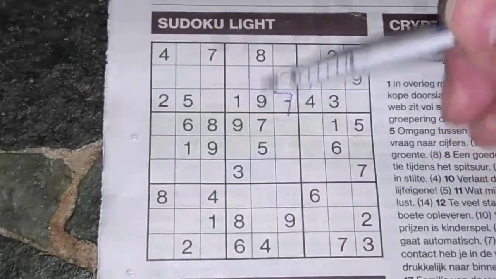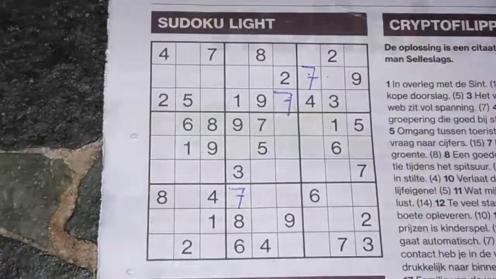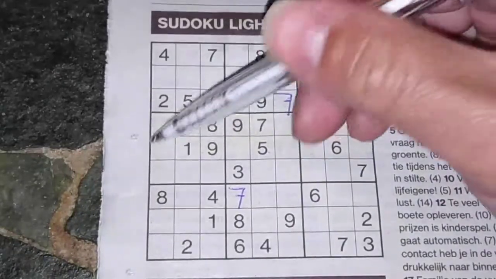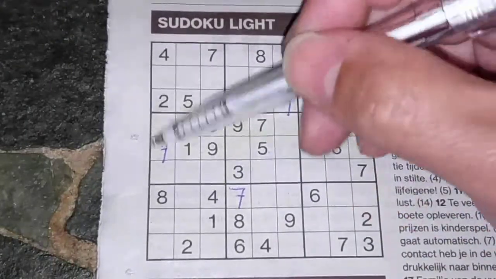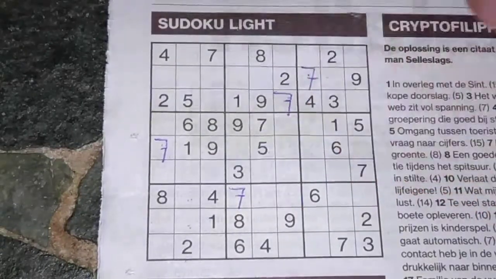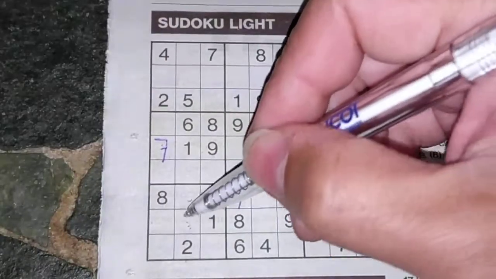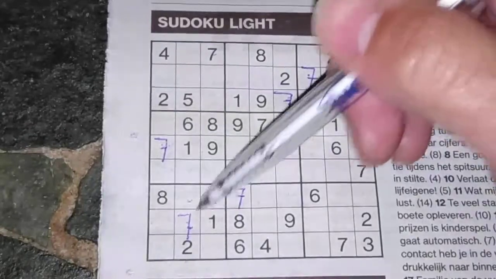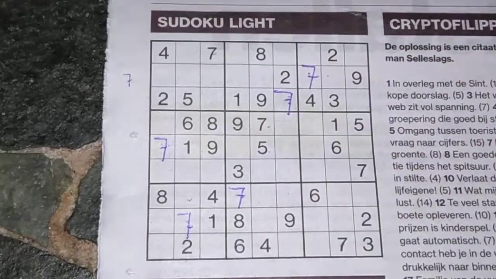7 in this column, 7 in the middle column. So in the column next, the only place for the 7 should be here. 7 in this row, 7 in that row, so in the middle row, the only place for the 7 should be here. 7 in the third column, 7 in the first column, so in the column between, the only 2 places for the 7 should be here or there. But I see here 7, no 7 there. 7 should be here, and all the 7s are used, I can see. Yes, alright.